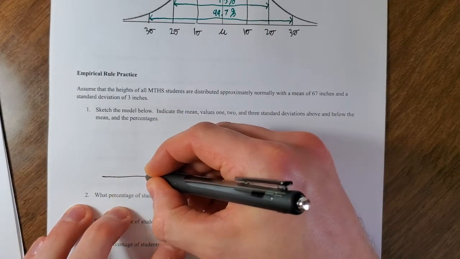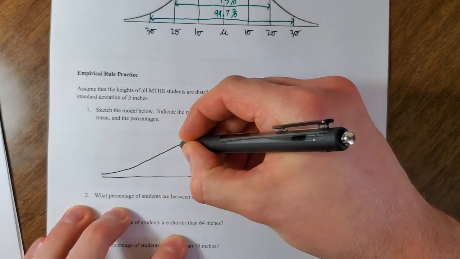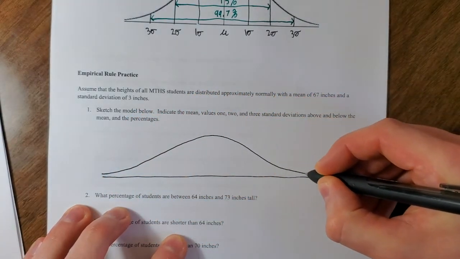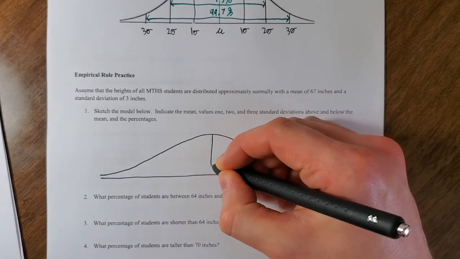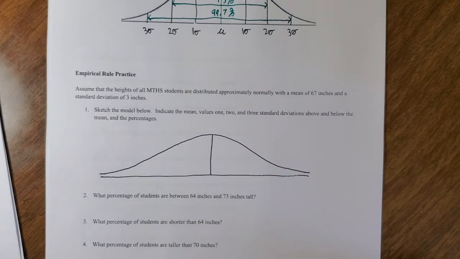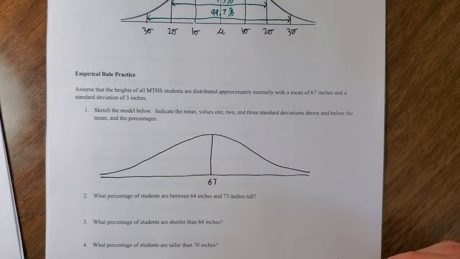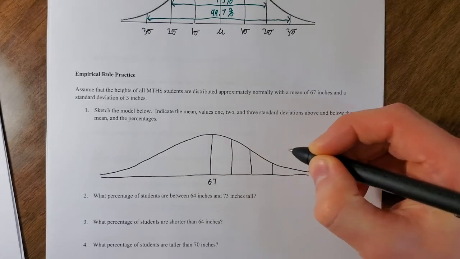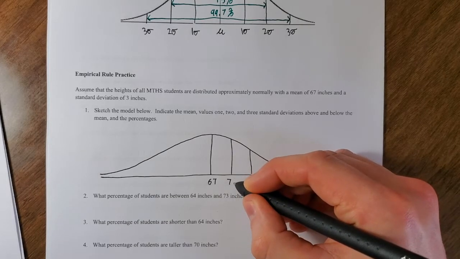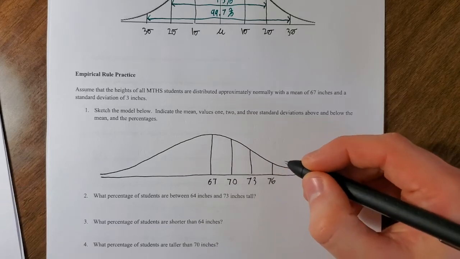So again, start off with that axis there. Get our curve drawn, and right in the middle, we want to have our mean. So that, as we were told, was a height of 67. Then our standard deviation is 3. So we're going to go 3 above, 3 standard deviations above, and each of these we're increasing by 3 inches. So 67 plus 3 is 70. Add another 3 to get 73, and then our last one is 76.